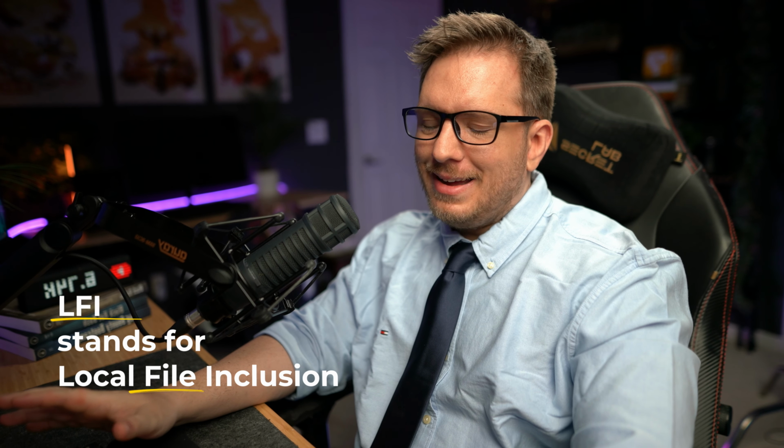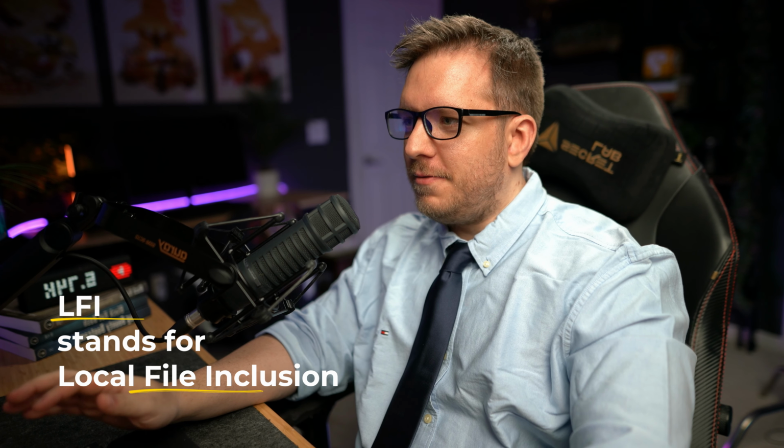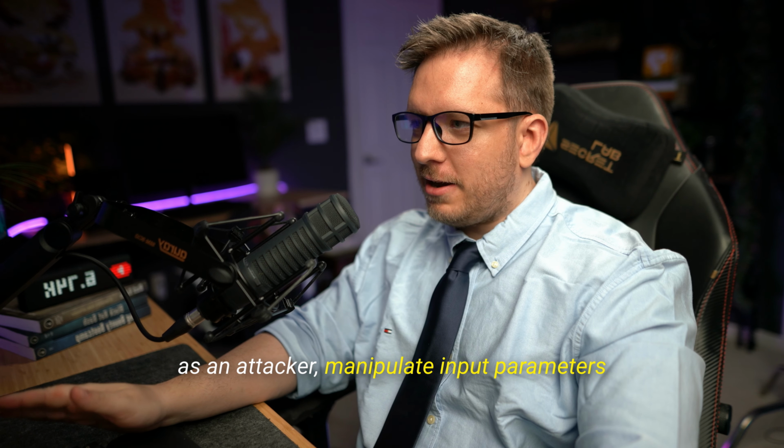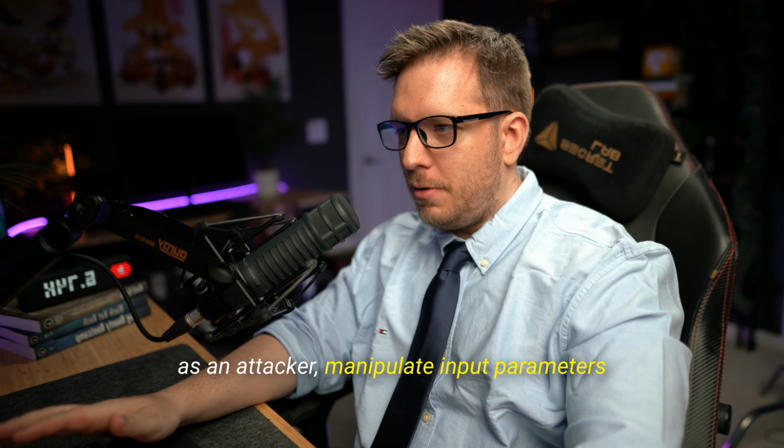Now, LFI is actually a subset of the file inclusion vulnerabilities, and that's specifically targeting local files on the server. So in other words, an LFI attack is when we, as an attacker, manipulate input parameters to include files that exist on the server that we should not be able to access.